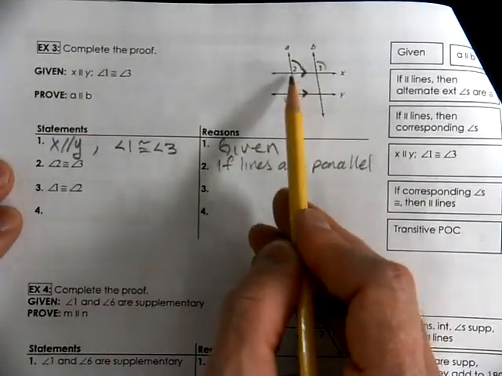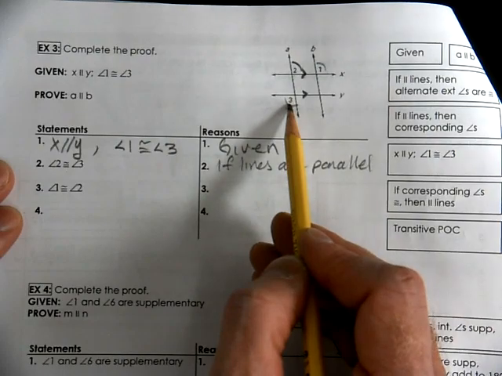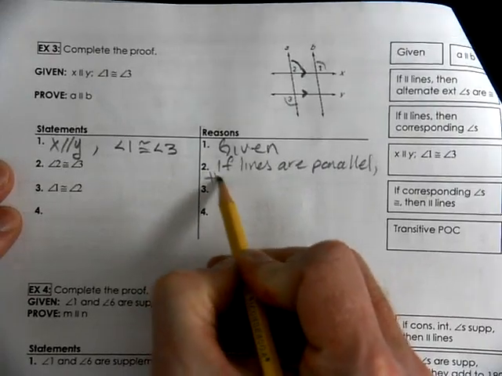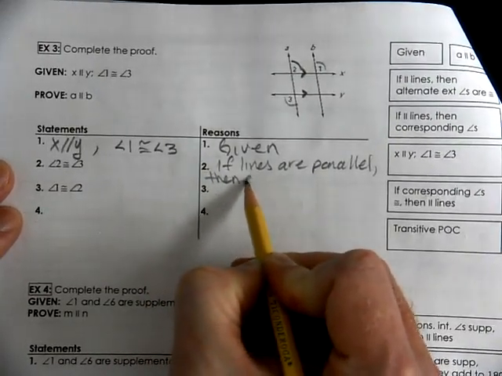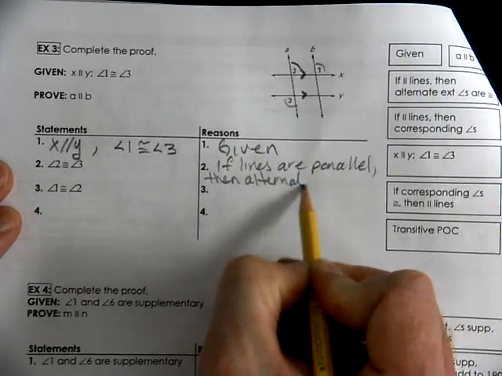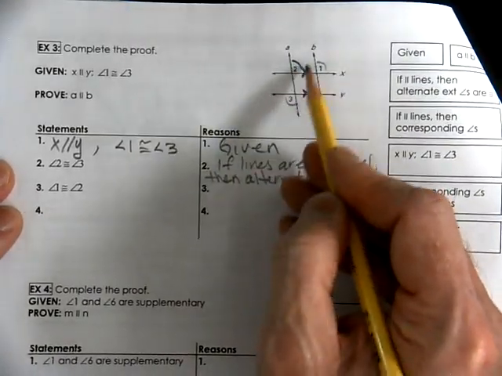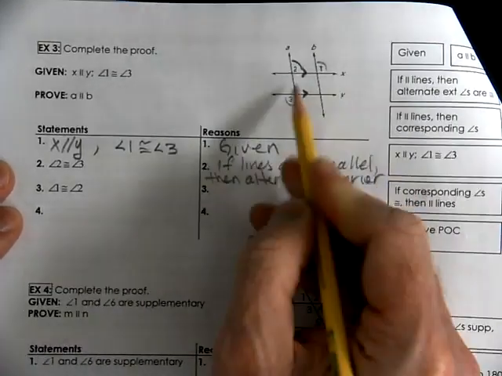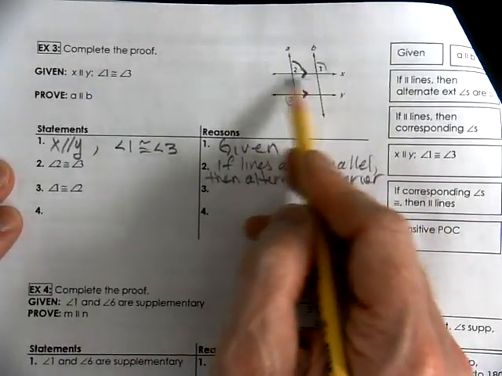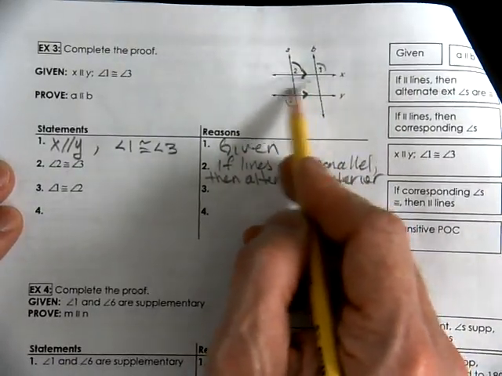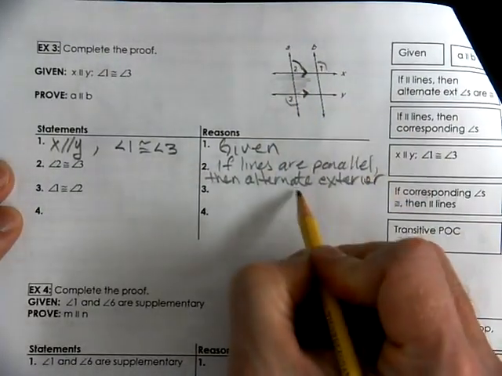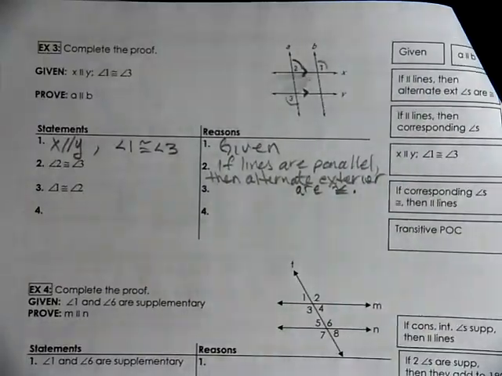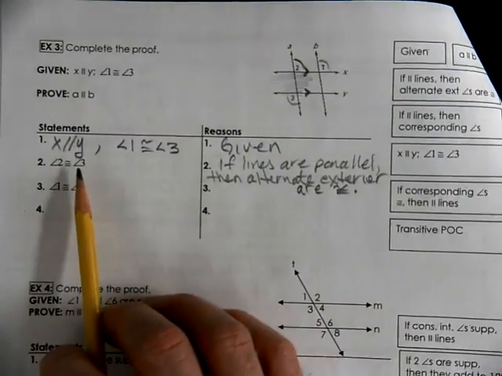Well, we know that 2 is congruent to 3 because if lines are parallel, then alternate, they're on opposite sides of the transversal, so we call that alternate. Exterior, they're on the outside of the two lines that are parallel, are congruent. That's why these angles are congruent.